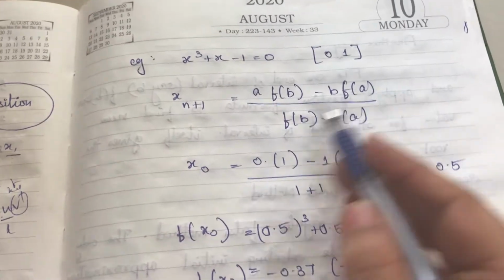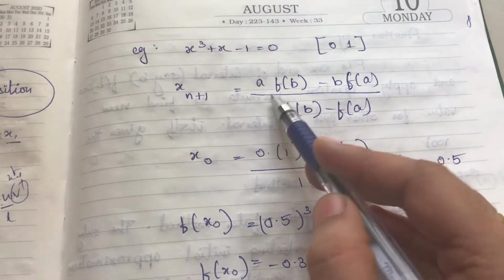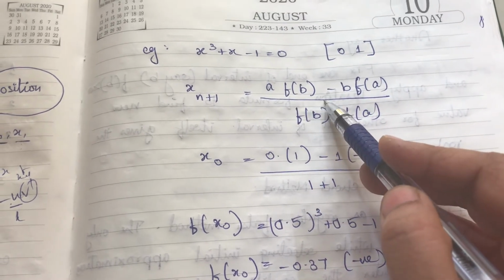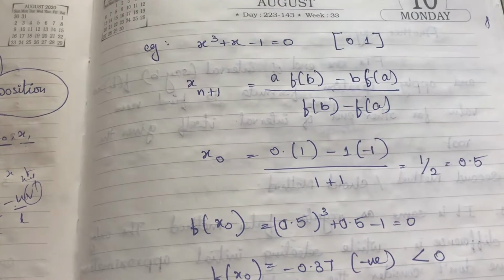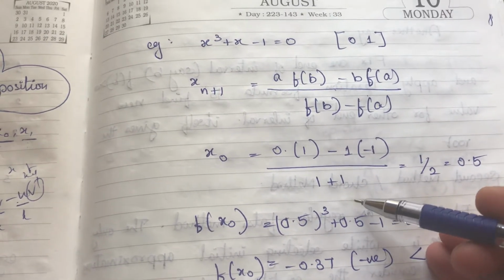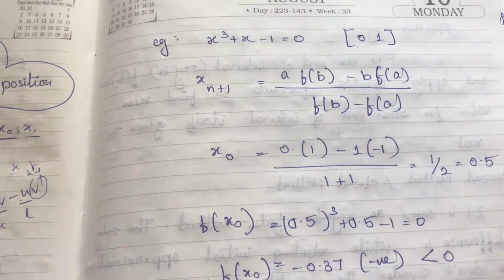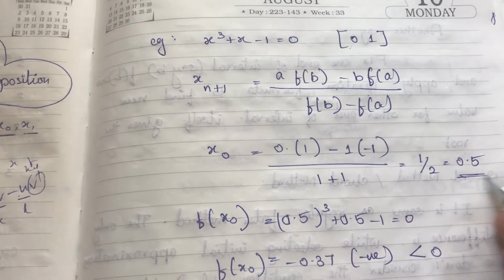They have given the function here. What is the formula? x n plus 1 equals a into f of b minus b into f of a, over f of b minus f of a. Just substitute all the values: 0, 1, and you will get f of a, f of b. So you have got half.